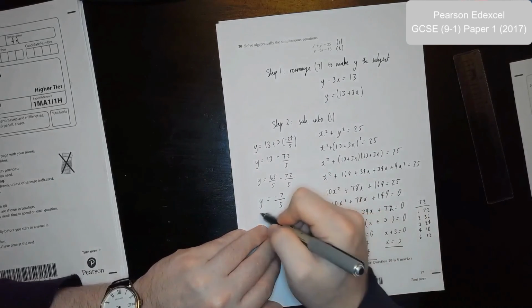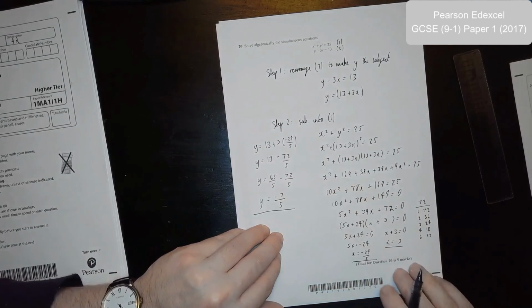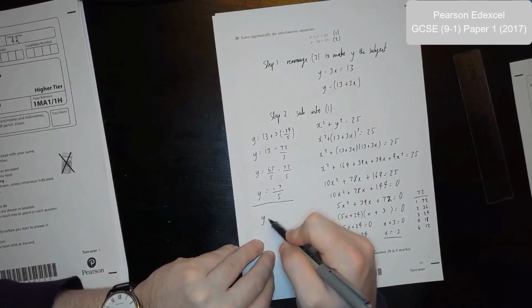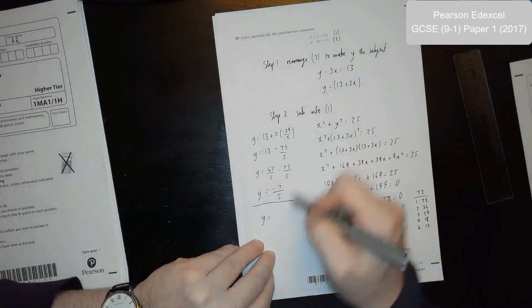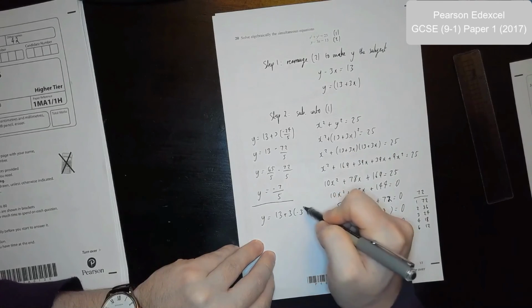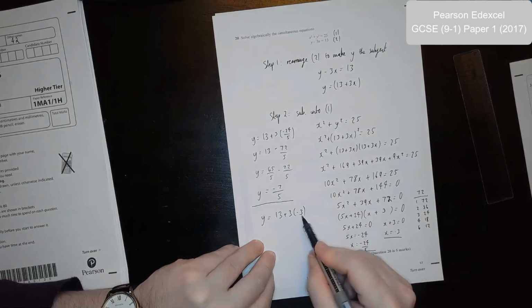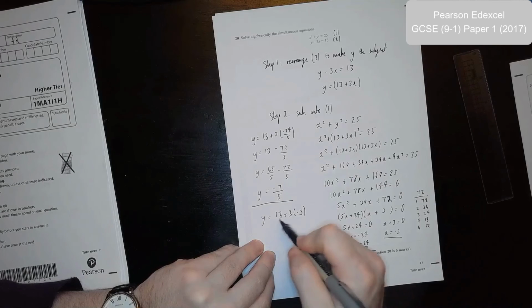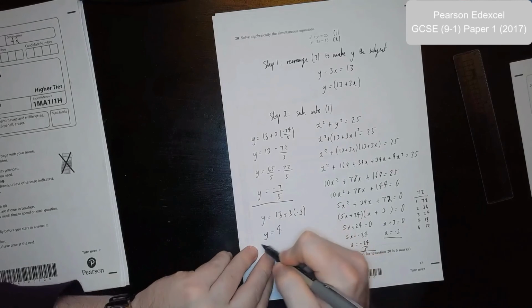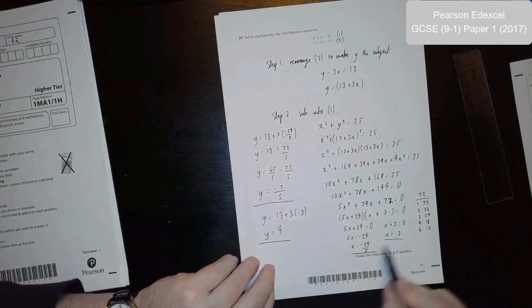That's one of the solutions. And we need the last one, so y equals 13 plus 3x, 13 plus 3, x is minus 3 this time. 3 times minus 3 is minus 9. 13 minus 9 is 4. So these are the solutions.